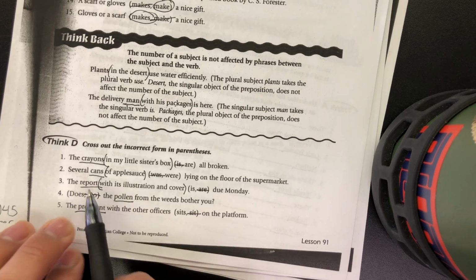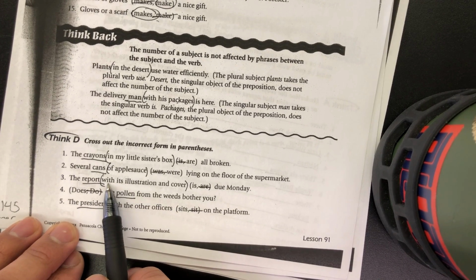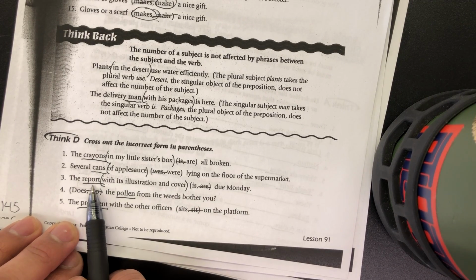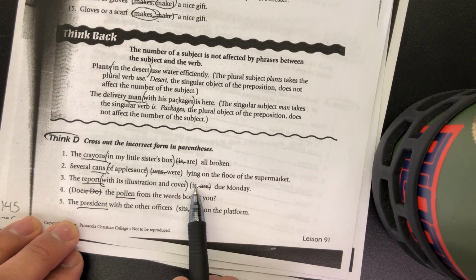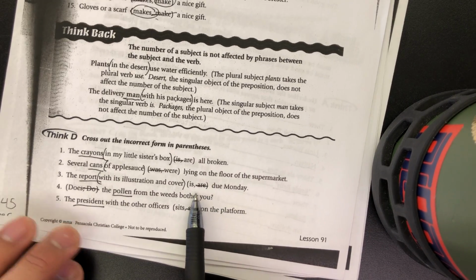I'm not sure if we've done number 4. Let's go on to number 4. The report, we were talking about this, with its illustration and cover is due Monday. Report is singular, so it's going to take a singular verb. So the incorrect one would be the plural verb, which is the one we crossed out.